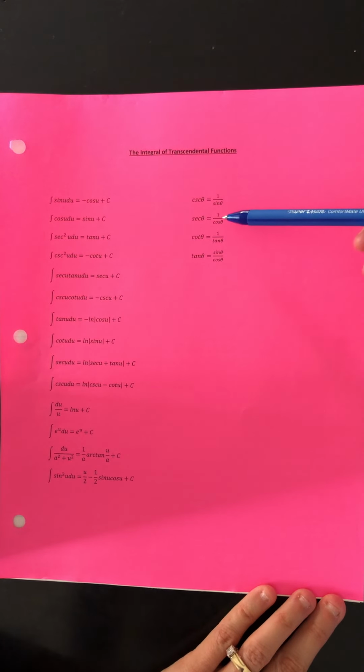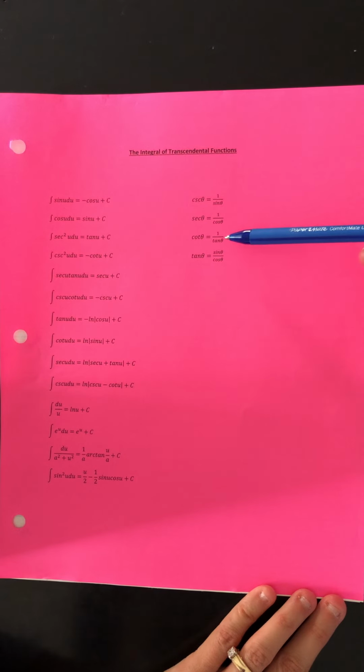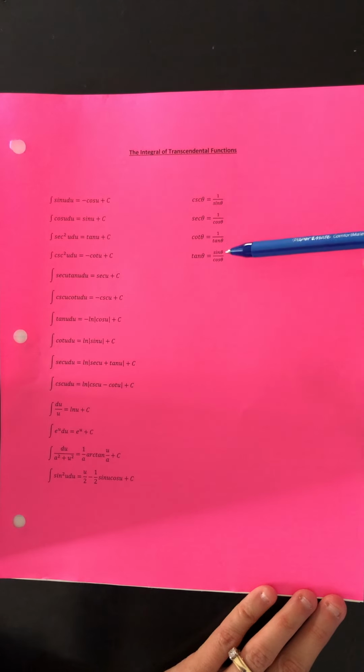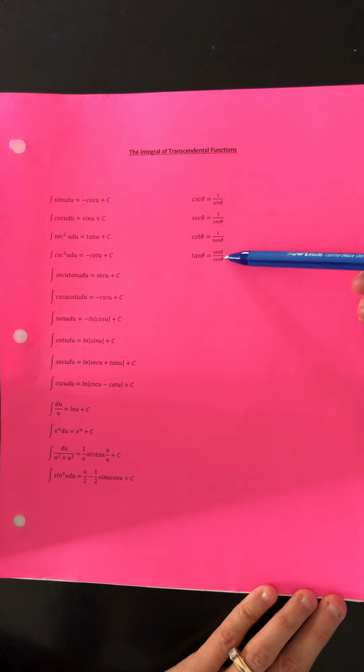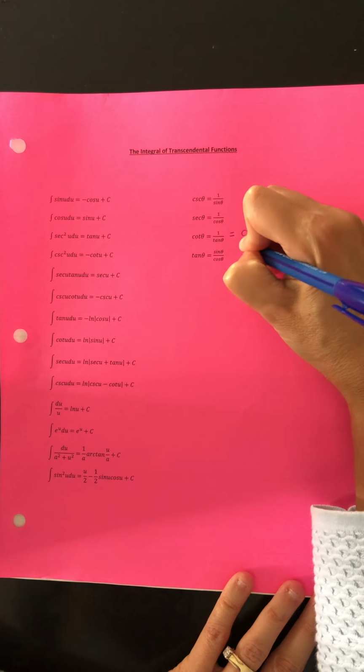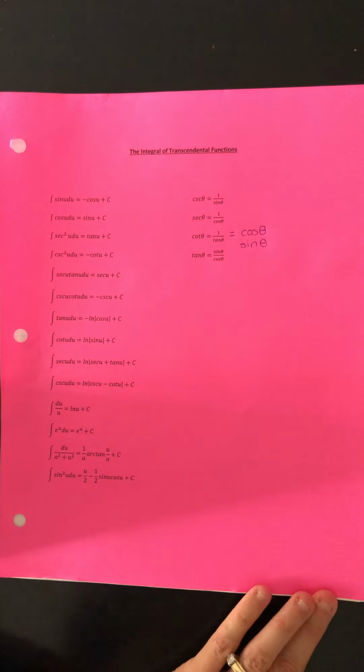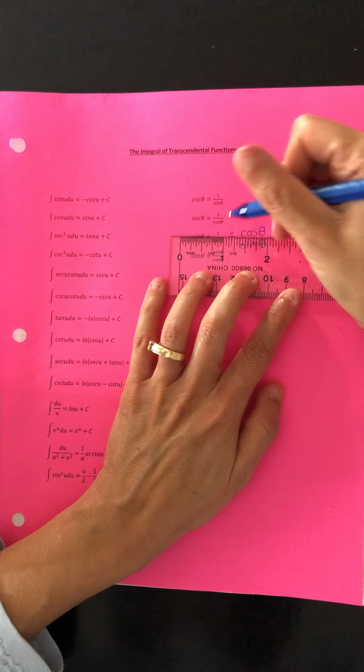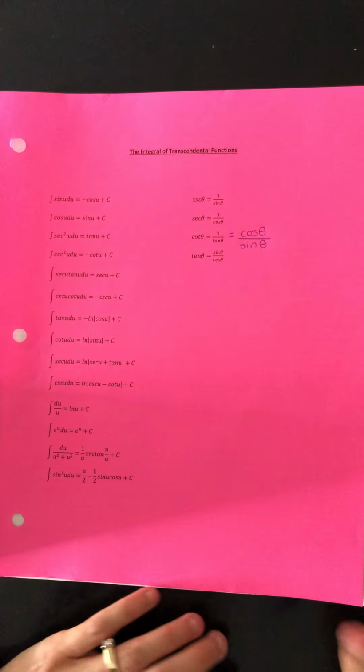Cosecant is the reciprocal of sine, secant is the reciprocal of cosine, cotangent is the reciprocal of tangent, and tangent is sine over cosine. If you put these two things together, you'll find that since cotangent is the reciprocal of tangent, it is also therefore cos theta divided by sine theta. Okay, so that's actually how we're going to begin example 3.